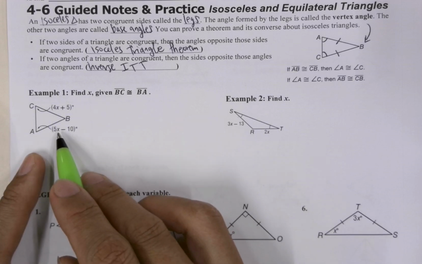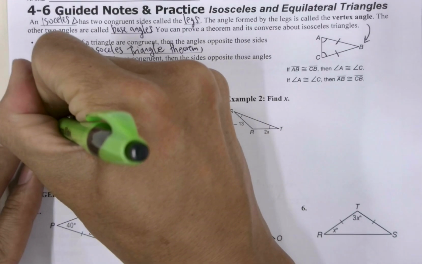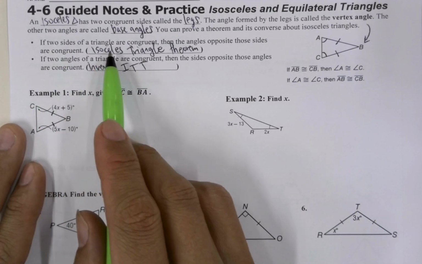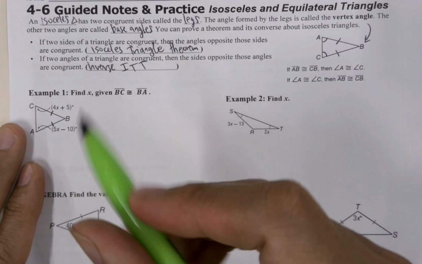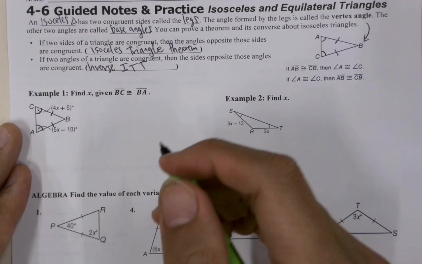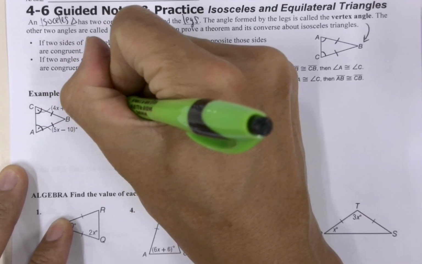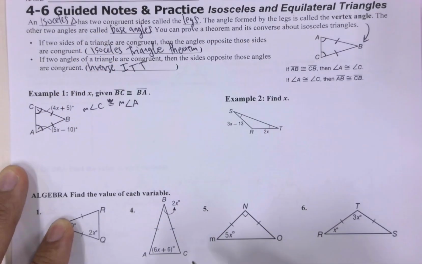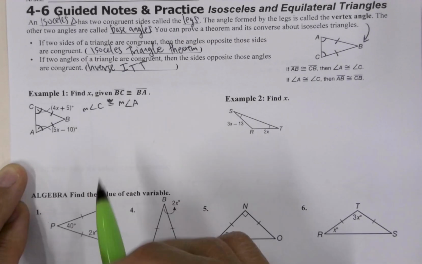We're supposed to find x, and we're given that BC is congruent with AB. So BC here is congruent with AB. And since we know that the isosceles triangle theorem is that if two sides are congruent, which we're given, then the angles opposite those sides are congruent. So that angle is congruent with that angle, right? And so since they're congruent, we can say that measure of angle C is equal to measure of angle A. And then we could just go ahead and substitute the expression for C here and the expression here for A and solve for x.